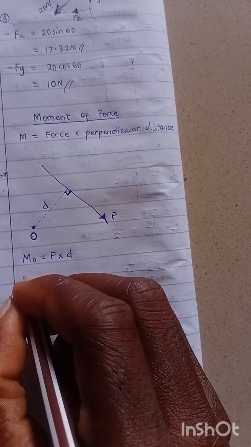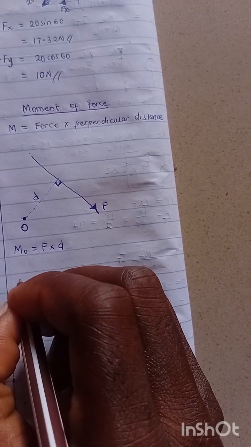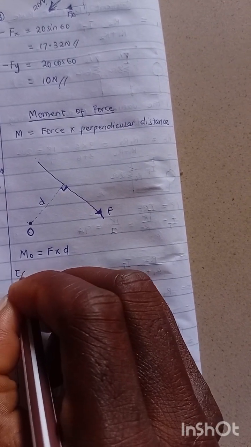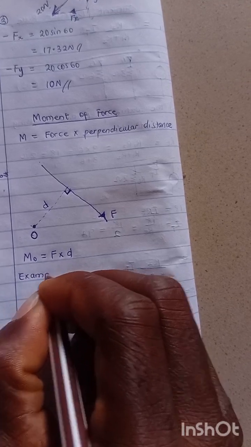Example briefly before we proceed. So example one, just one example.